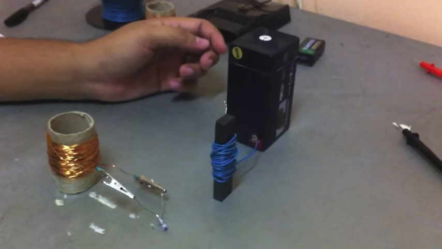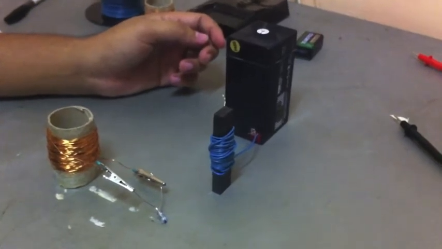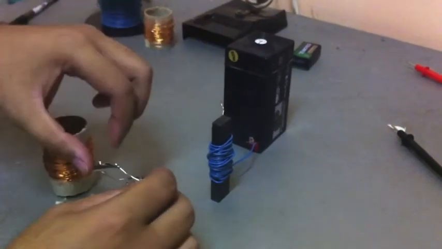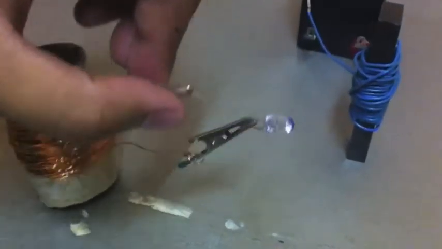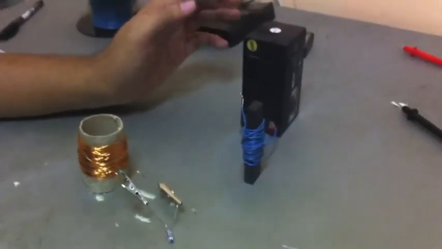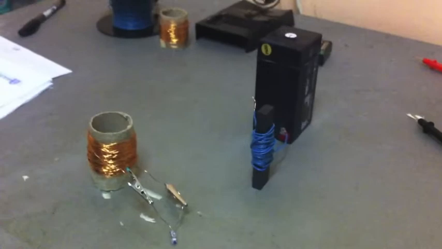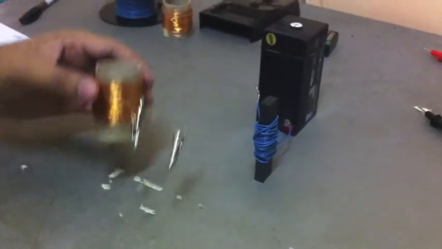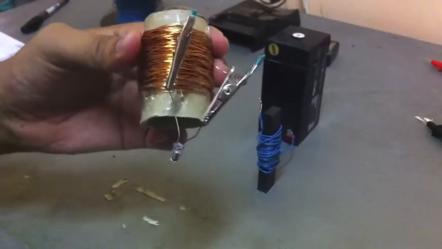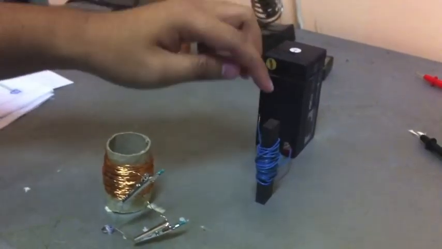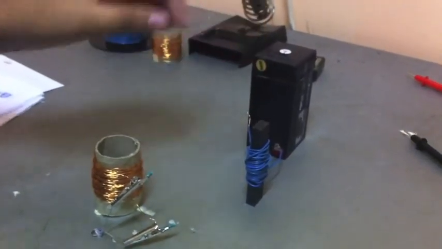For our next example, we would like to light up this LED by only using the electromagnetic field produced from the magnet and the solenoid. Actually, we know the solenoid has its own magnetic field and the magnet has its own magnetic field.